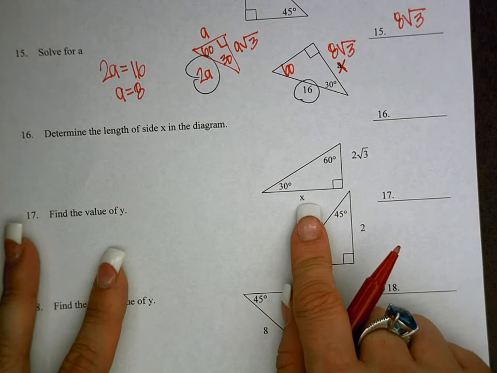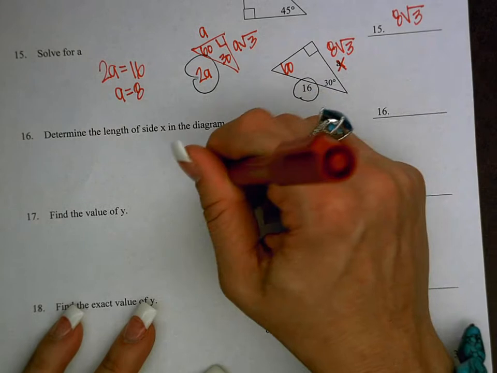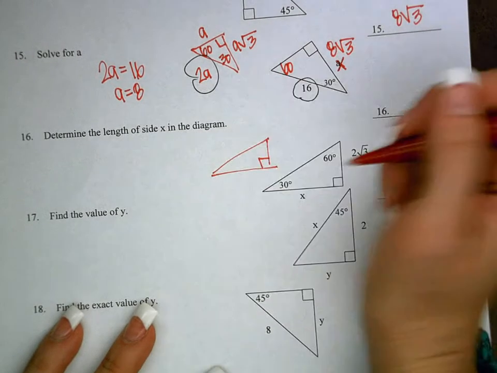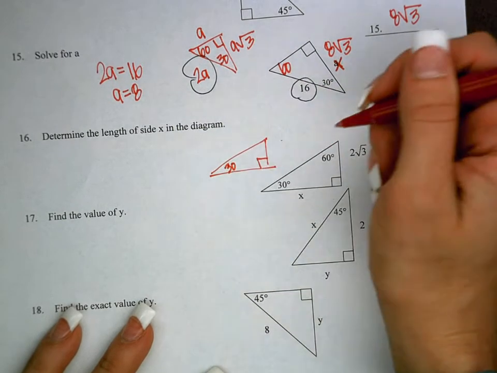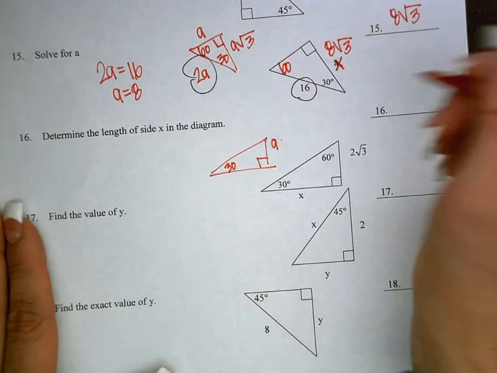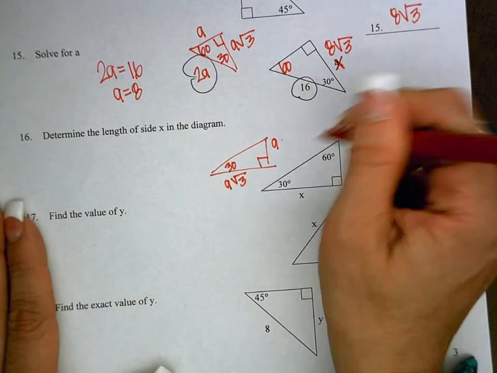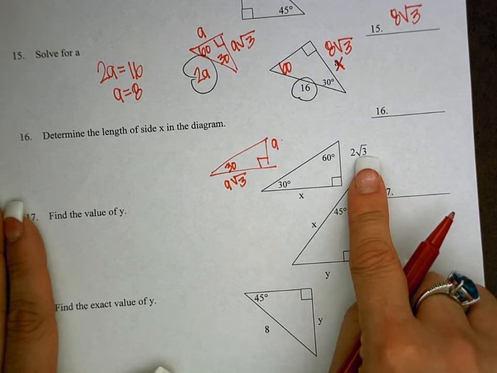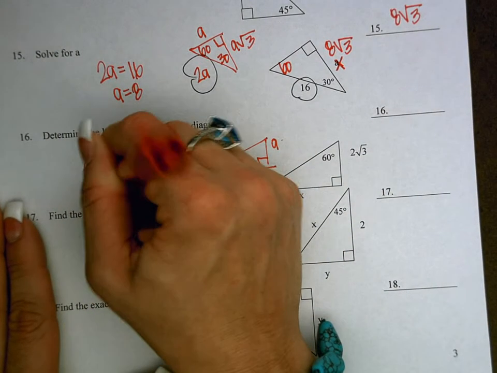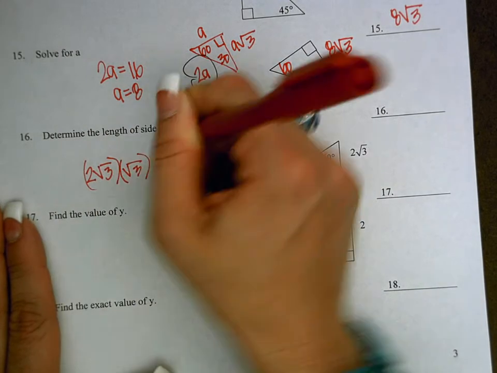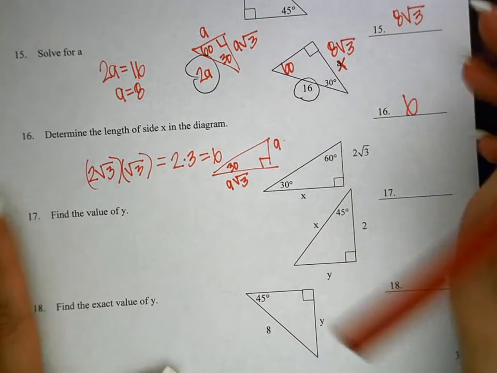Determine the length of side X in the diagram. So if you know that in a standard 30, 60, 90, across from 30 is always equal to A. Across from 60 is always equal to A multiplied by root 3. So if you take 2 root 3 multiplied by root 3, that gives you 2 times 3, which is equal to 6. So your answer would be 6.